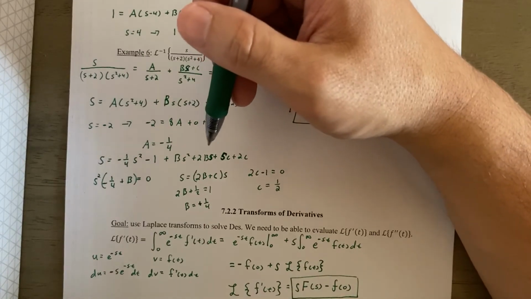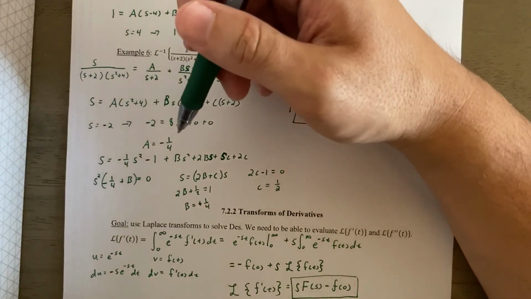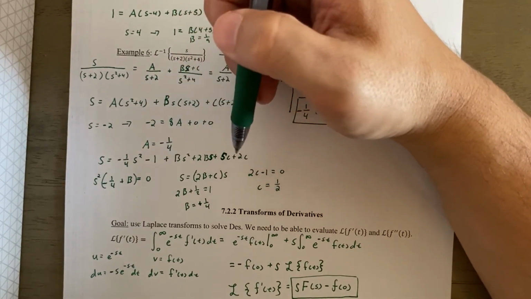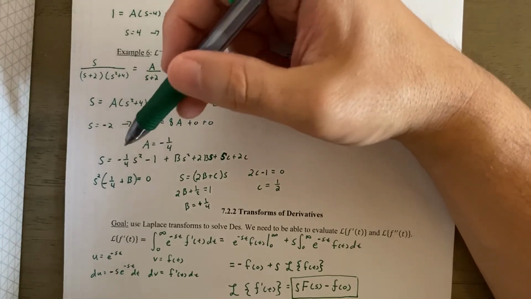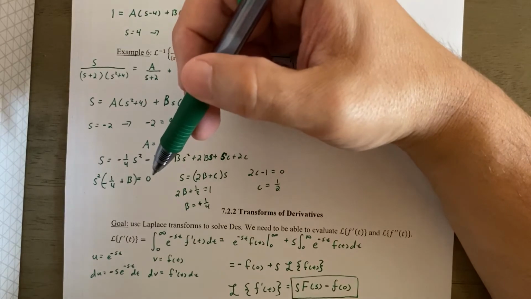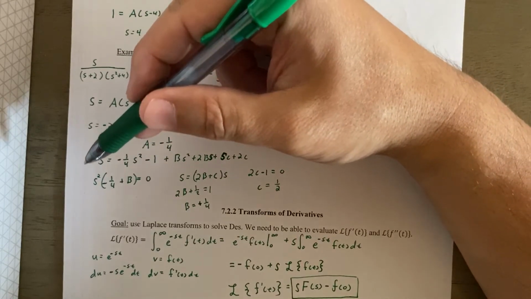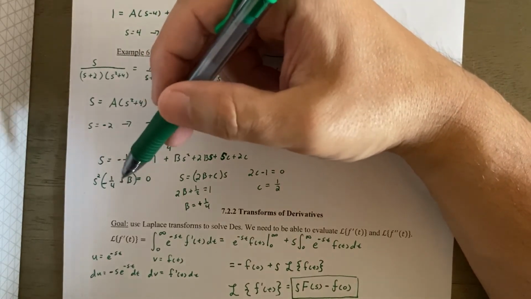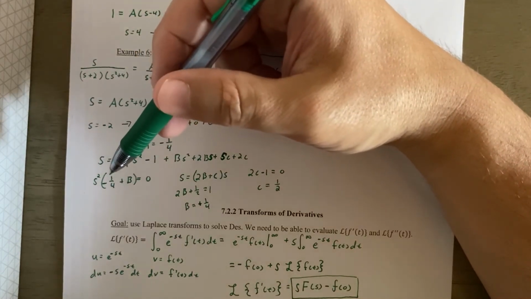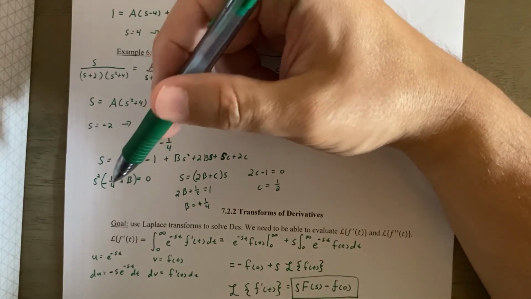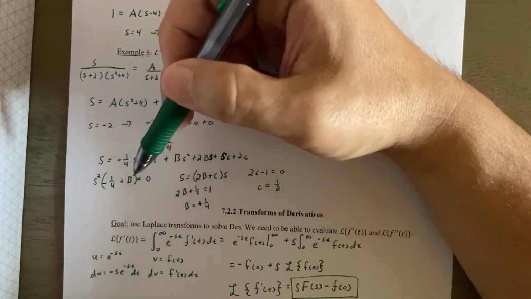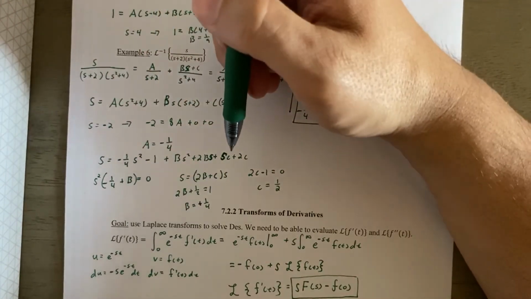Now what I'm going to do here to solve for b and c is I'm going to combine everything that has an s squared, that has an s, and that's just a constant. So negative 1/4 and b are both with s squared, so I'm going to put those together. And I'm going to set that equal to 0, because on the left-hand side, there is no s squared. So this would be equal to 0, because it would be 0s squared. Now, based off of this, I can go ahead and solve for b. Just add 1/4 to both sides. That s squared is not going to matter, because we know that this has to be 0. So b is equal to positive 1/4.